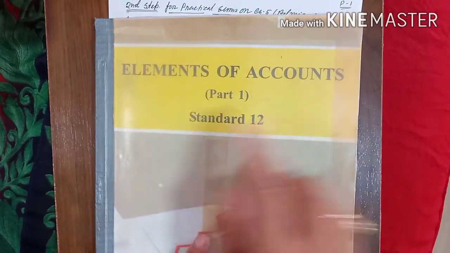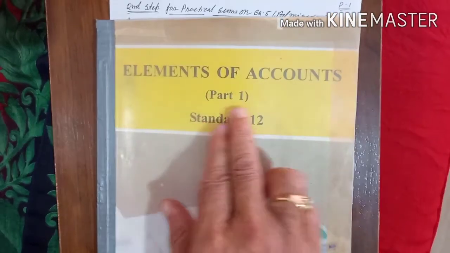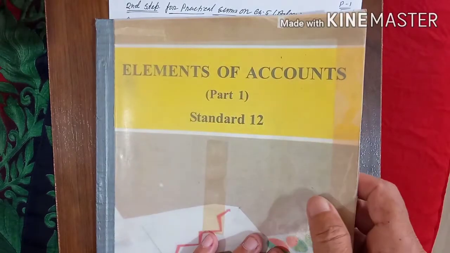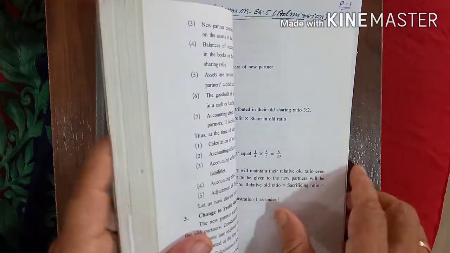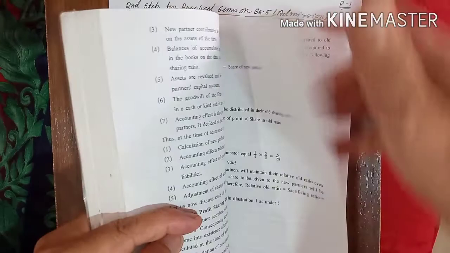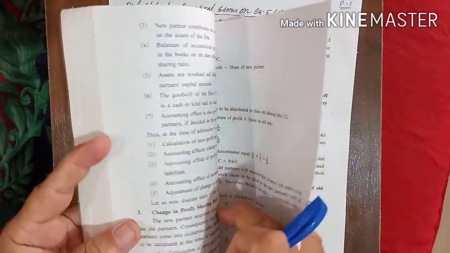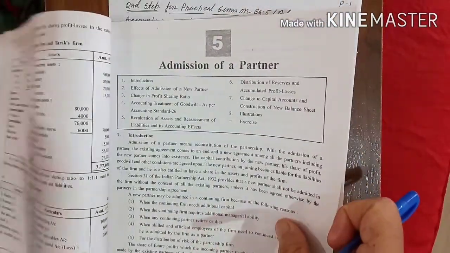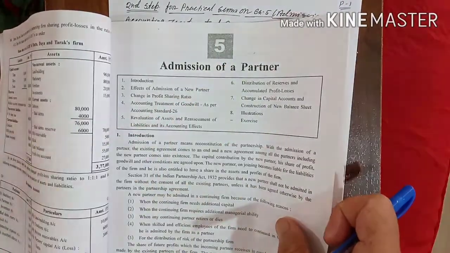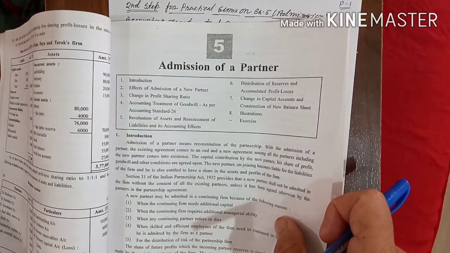Next video will be based on Elements of Accounts Part 1, Standard 12. All of you know which chapter was going on. The fifth chapter was going on. The fifth chapter is Admission of a Partner.